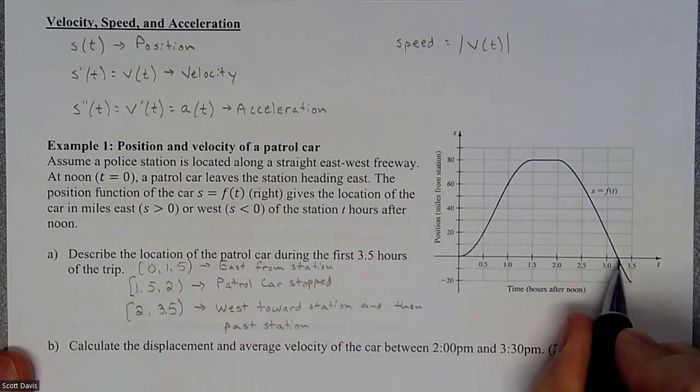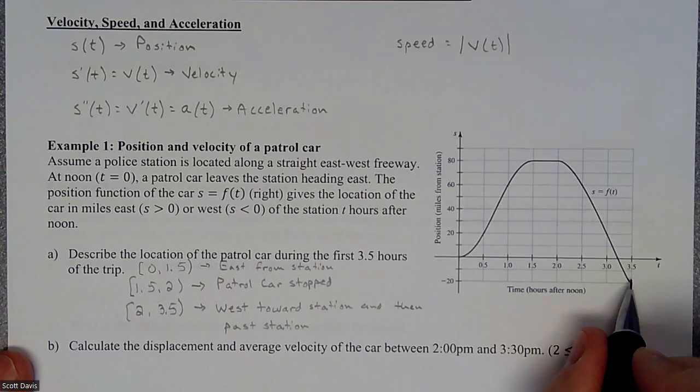So at that point, they were at the station. They drove right by the station, and then they kept on going to the west.